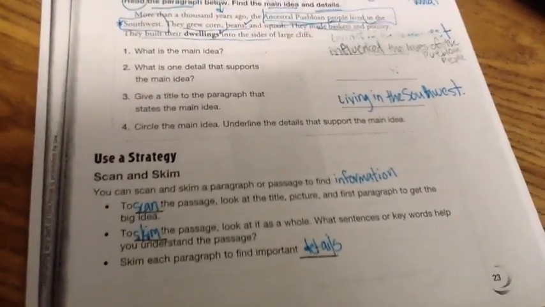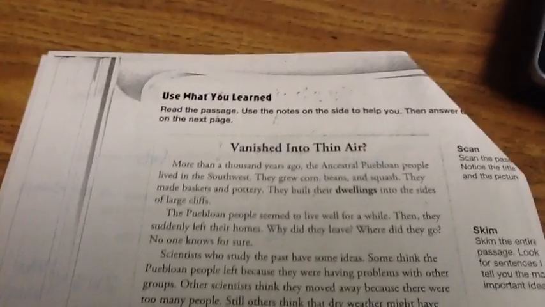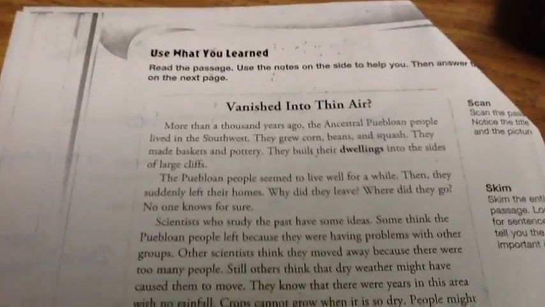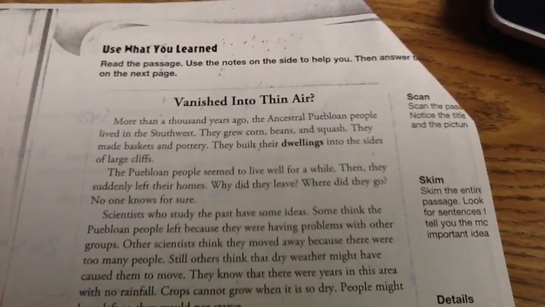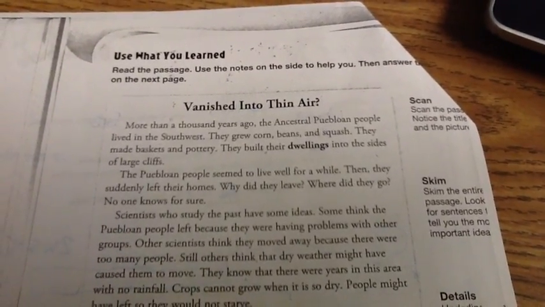With all of this information that I've just learned about scan and skim, I think this will be a helpful strategy for main idea and detail. Let's move on. Our directions here say, read the passage, use the notes on the side to help you, then answer the questions on the next page. Here we go. First, it says to scan the passage. Notice the title and the picture.